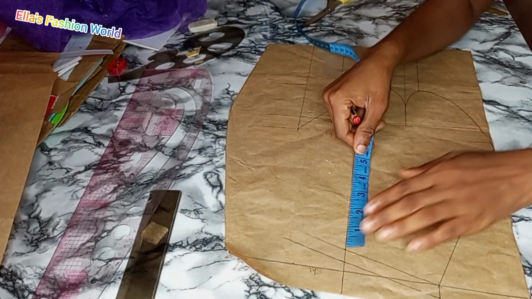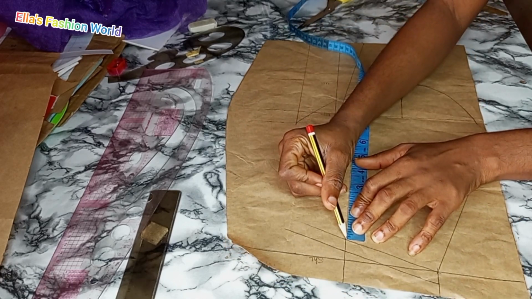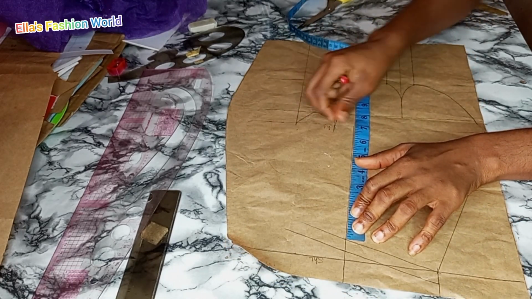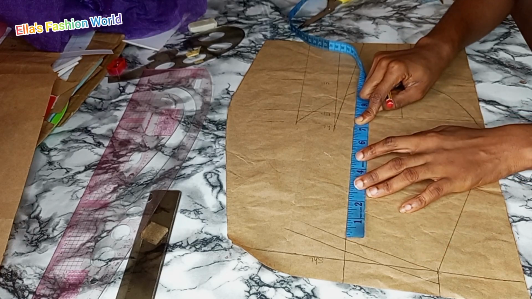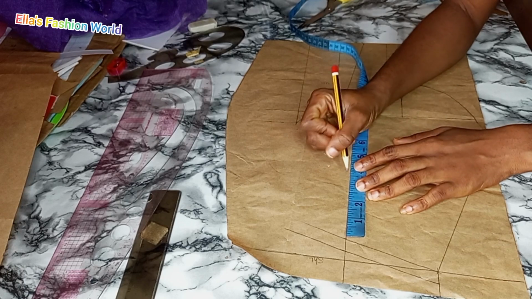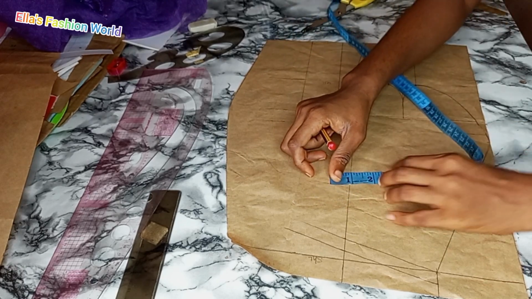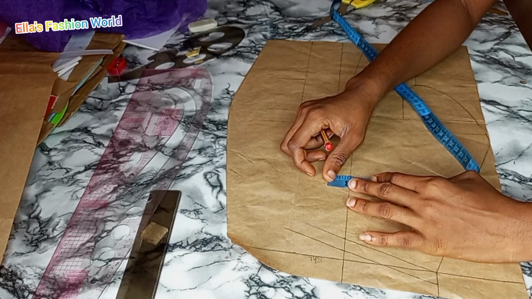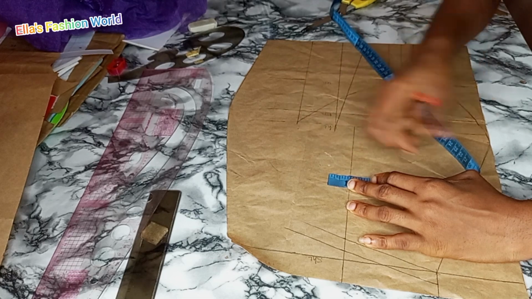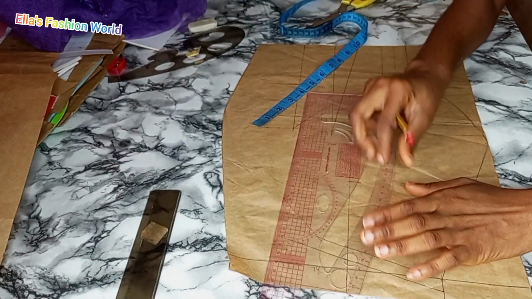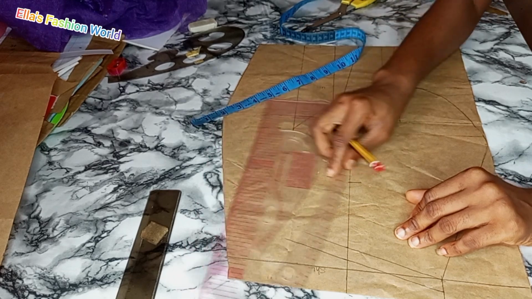So from your shoulder line, guys, from the part you came down 1 inch for the shoulder slope, you're going to measure what you're having there. We are having 7 inches. 7 inches divided by 2 is 3.5. So you mark it out, and from that 3.5, you're going to come in by half an inch. So from there, you're going to connect these 3 dot lines together, okay?